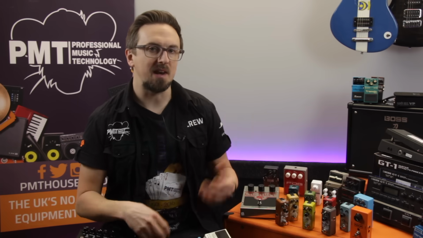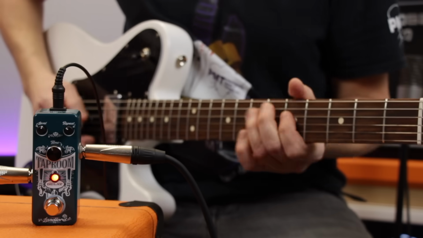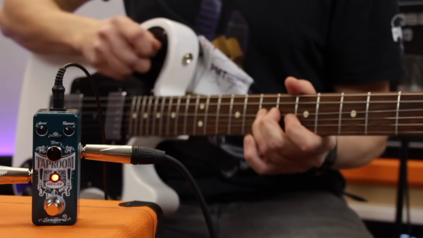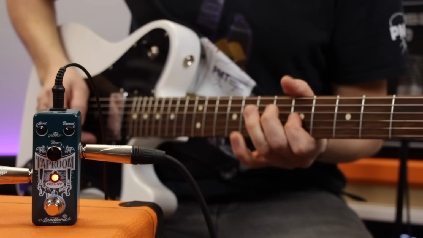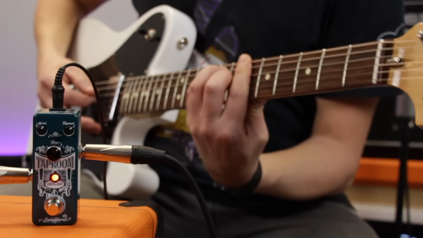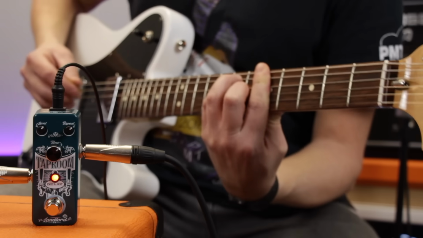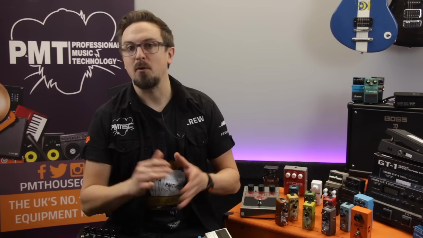They're great for fattening up lead playing with longer delay times. You can use them to add an almost chorus type effect when playing chords. Or, as popularised by players such as The Edge from U2, you can create huge sounding riffs using rhythmic strumming patterns that are offset against the delay repeats.